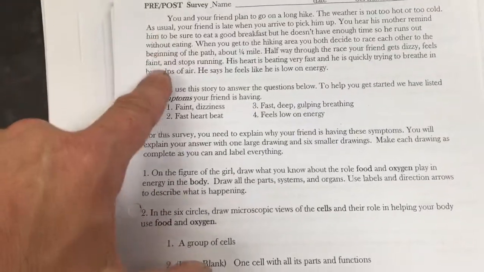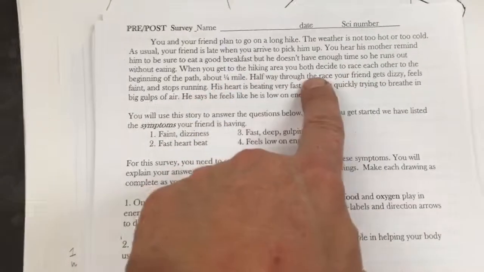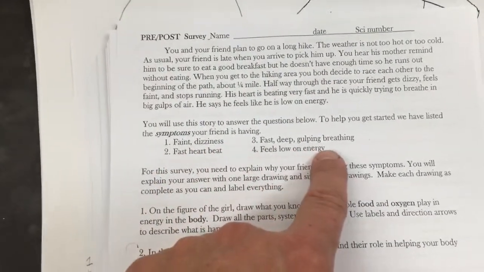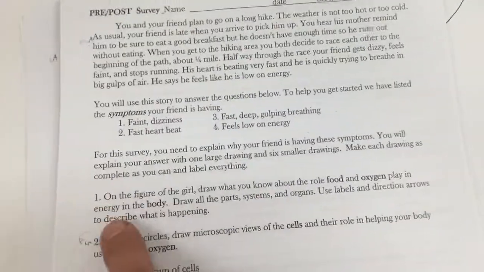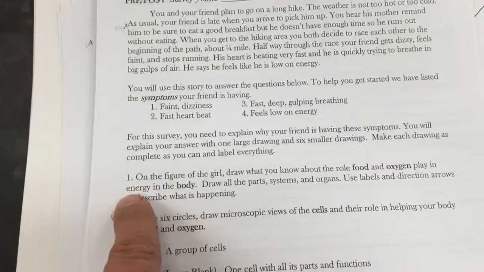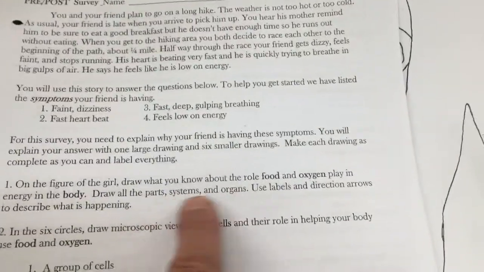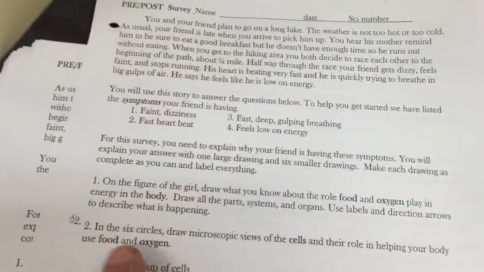You're basically going to read this little story. The story is about this person who runs without eating breakfast and feels all of these things. Your job is to try to think why this person might feel this way. You're going to draw something on the figure of this girl: the inside organs, the inside pieces of her that make her feel this particular way. So you're going to draw parts, systems, and organs, and use labels and direction arrows to describe what is happening. Draw as best you can. I'll show you an example in a little bit.